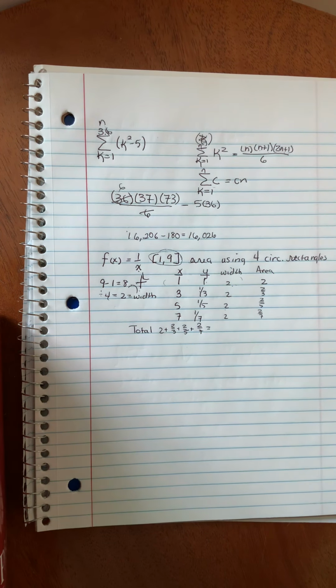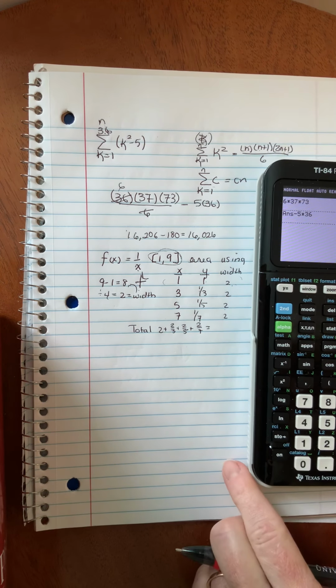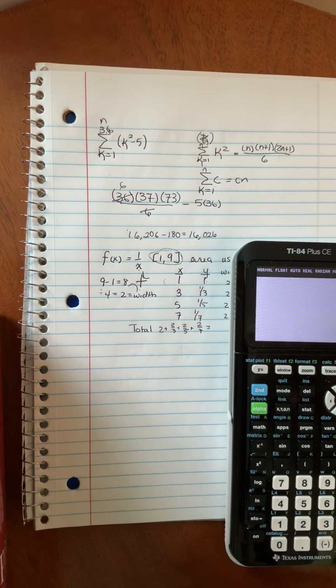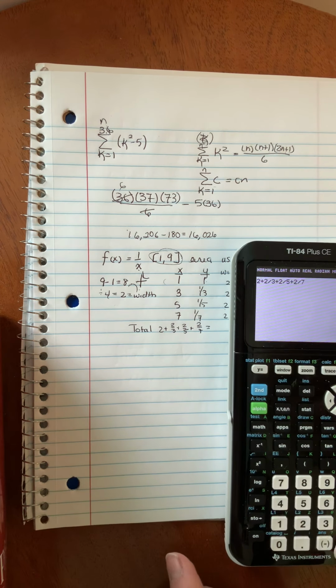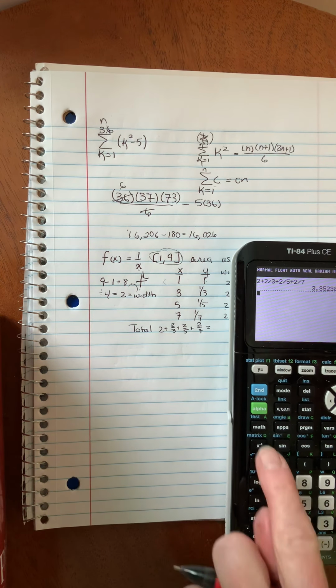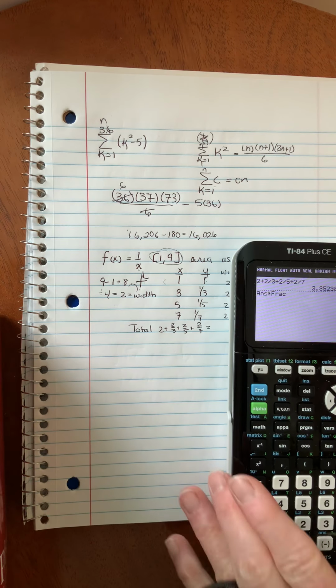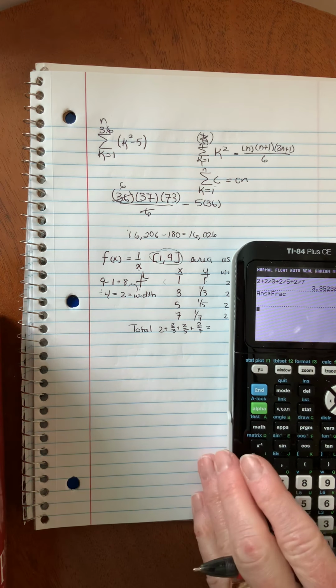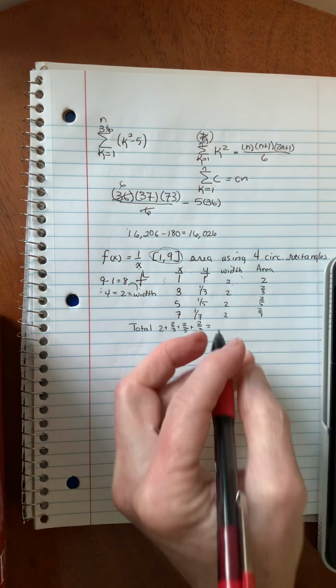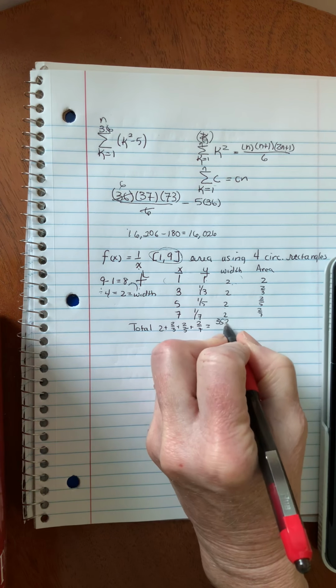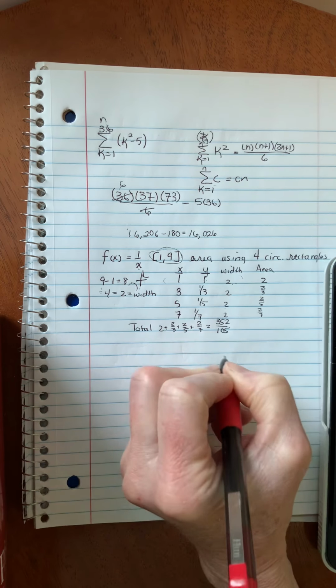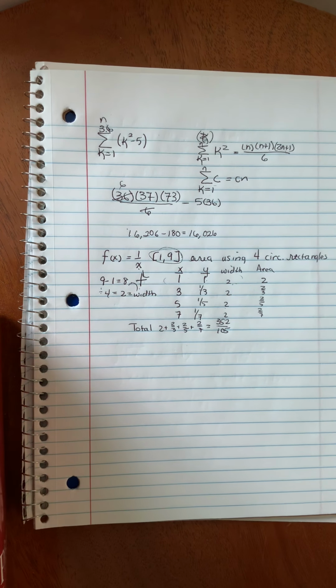And that's a pretty big fraction, not too big a deal, I suppose, but let's try it on the calculator. We've got 2 plus 2/3 plus 2/5 plus 2/7. Answer right there. I like fractions, I like exact values, so let's do that. We get 352 over 105. So 352, 105. Now that's a little bit more than the actual area, but it's a way to estimate. So, okay, let's see here.